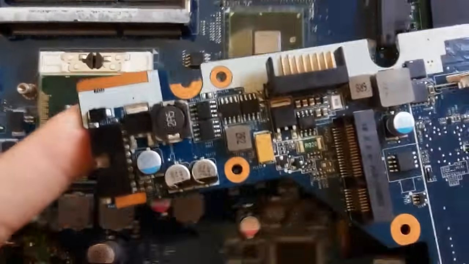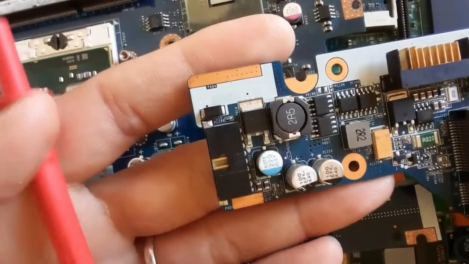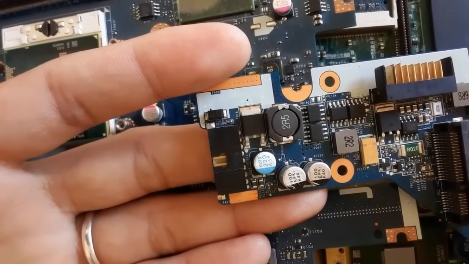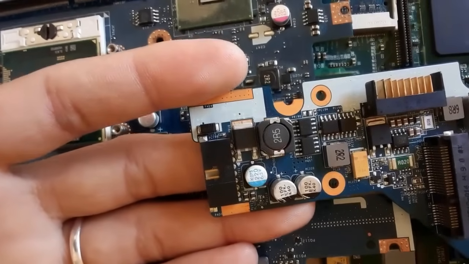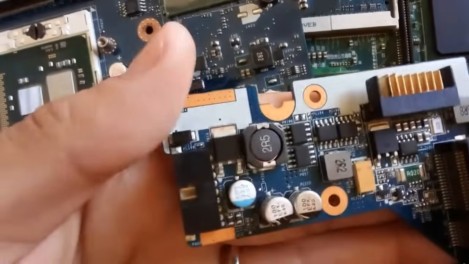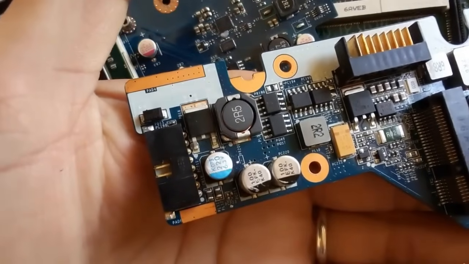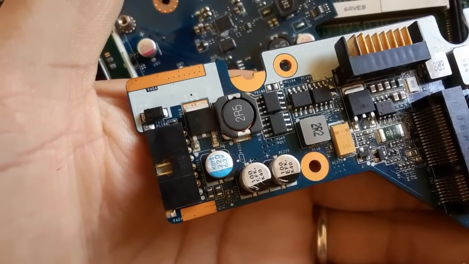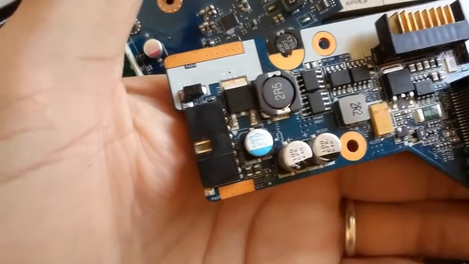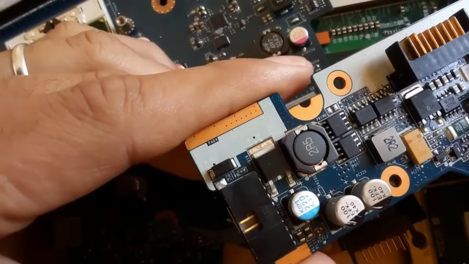So let's see this motherboard also. This is the power jack connector here. For this motherboard, the power jack is connected to a cable and then to this connector. So here we have many components. Let's find the diode. The diode is always the main component in the protection components.